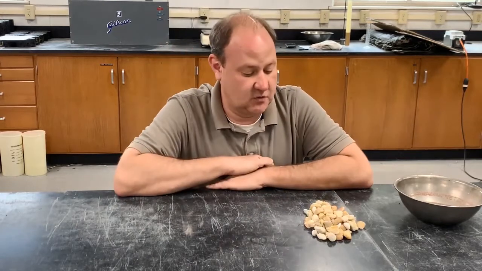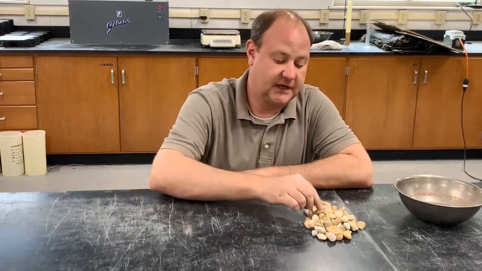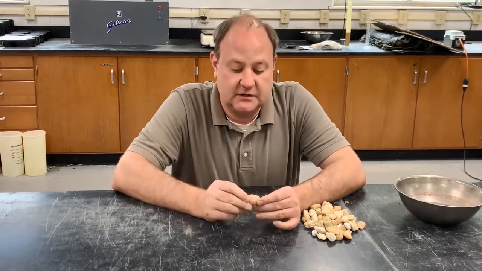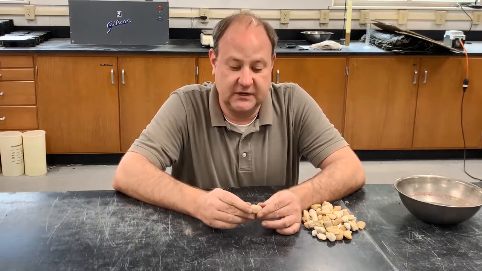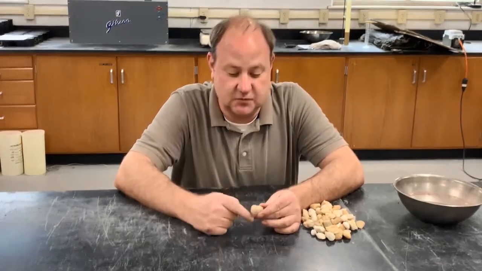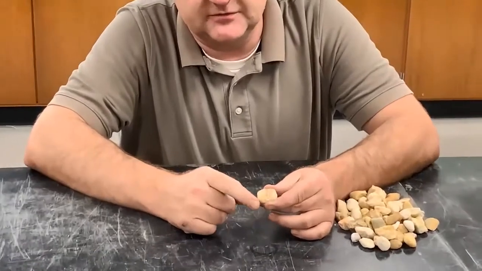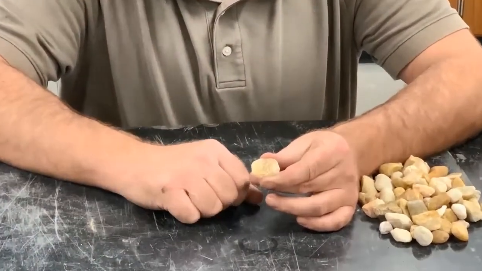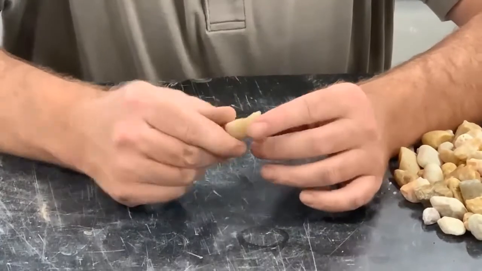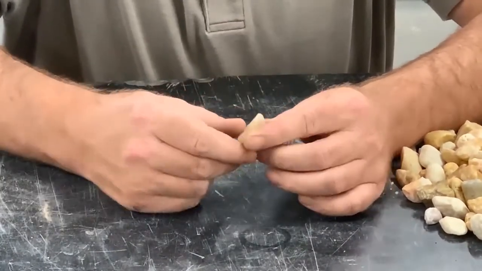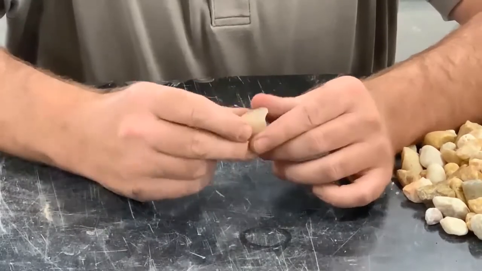So I have my coarse aggregate here that I want to test, and you just pick up the particles and look at them individually. With this particle here, we can see that this side is rounded, but if you look on the other side, you can see where it's been fractured, where it went through a crusher. For this particle here, we will label it as just one fractured face, because you have one fractured face on one side and then it's rounded on the other side.